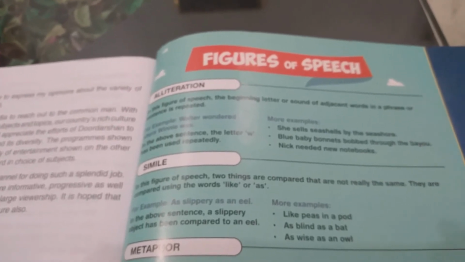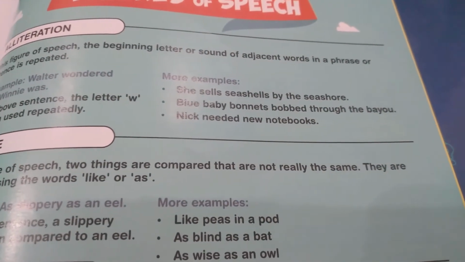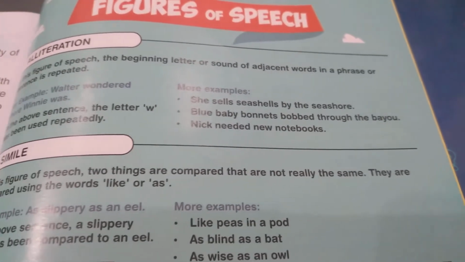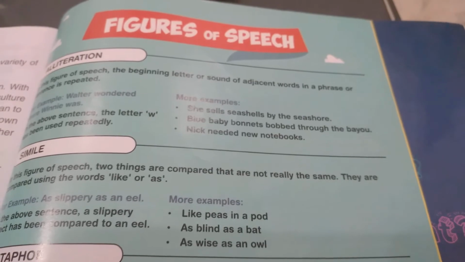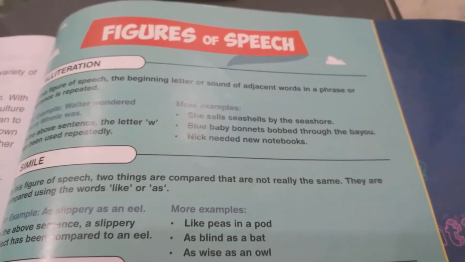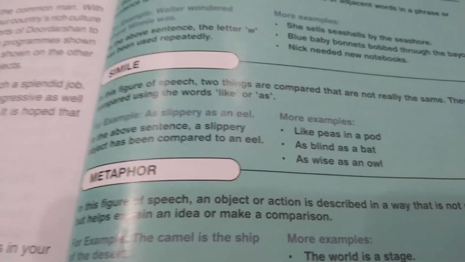So some other examples here are: she sells seashells on the seashore. Blue baby bonnet bobbed through the bayou. Nick needed new notebooks.